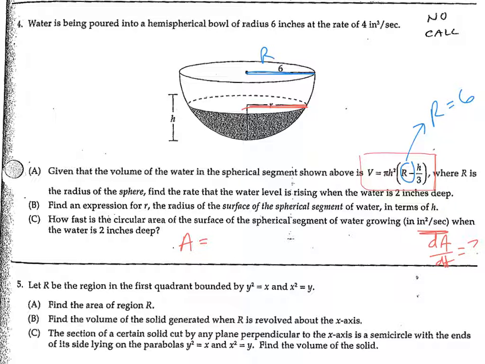So how fast is the circular area of the surface? All they're looking for is this right here. They're looking for what's the area of that and how fast is that area changing. Obviously, it's getting bigger as my bowl gets more filled up. So area of a circle formula is really what we're using here. And it's as simple as area equals pi times radius squared. So the formula is not hard, but we're looking for dA/dt.